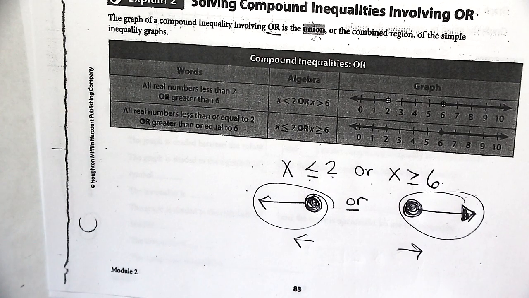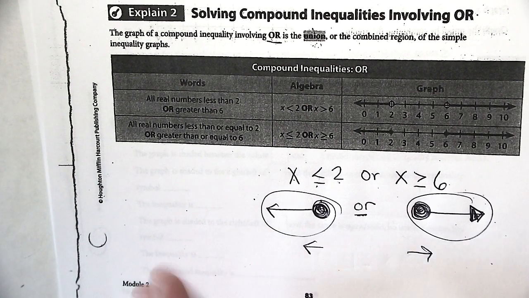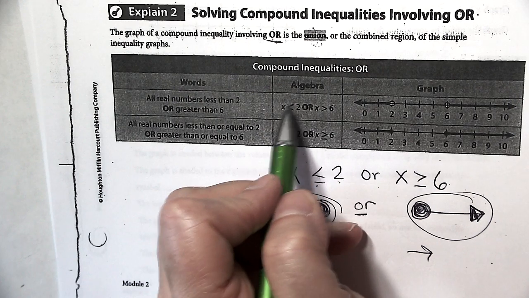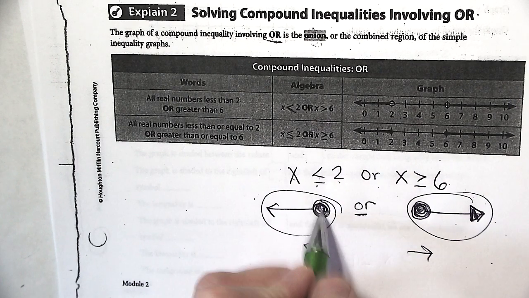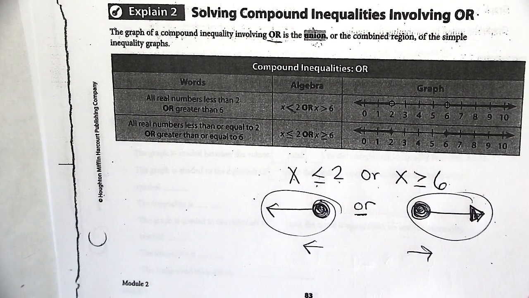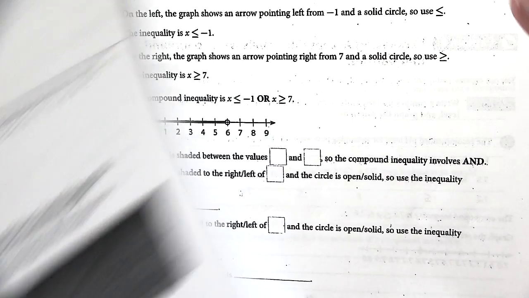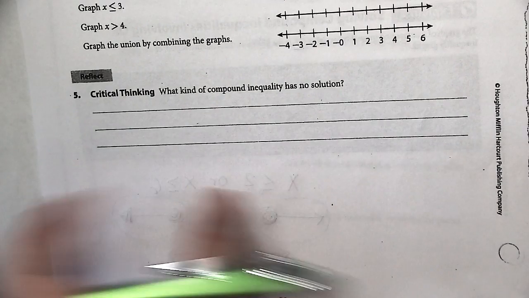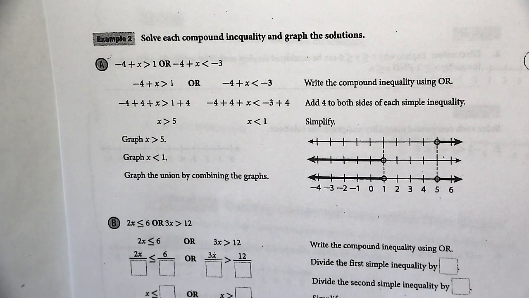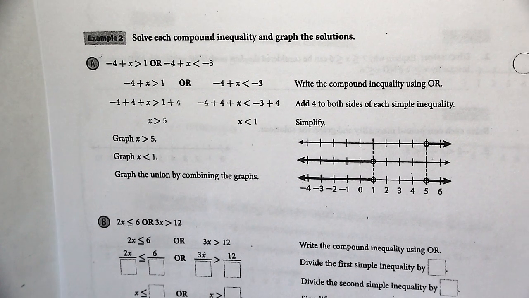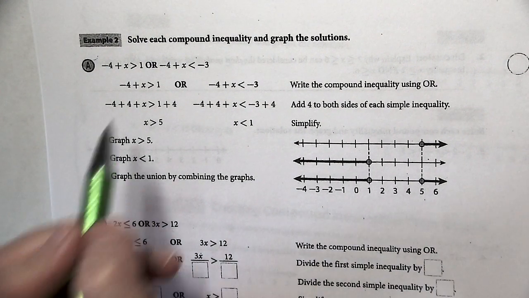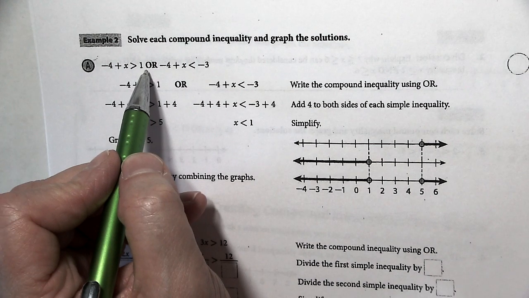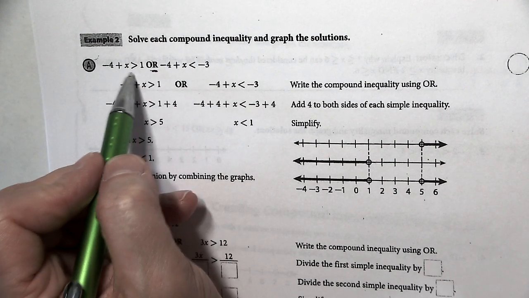So I'm going to go to the next page, and I'm going to go through some examples with you. So I'm going to move this down here so you can see it. The first thing I want you to notice about the or statement is they are not written as one inequality. Look, they're written as two separate inequalities. So when you have an or statement, you actually solve them separately. So if you look, they added 4 to both sides.